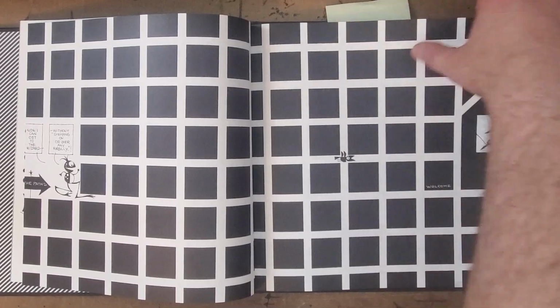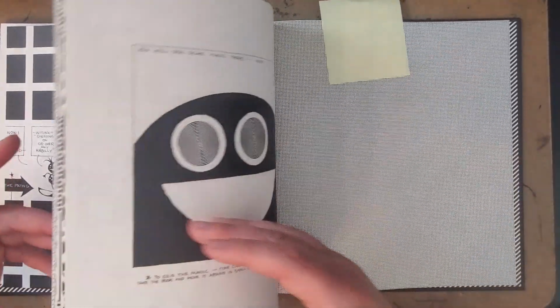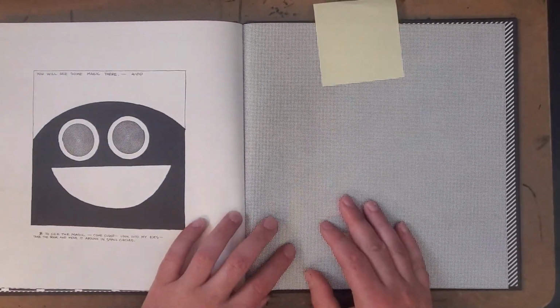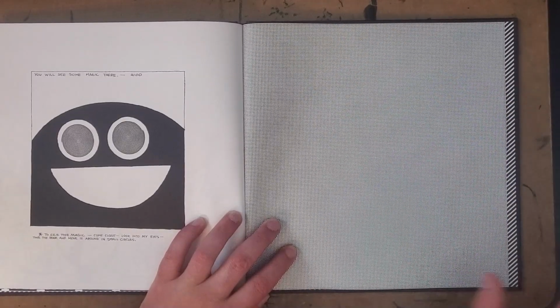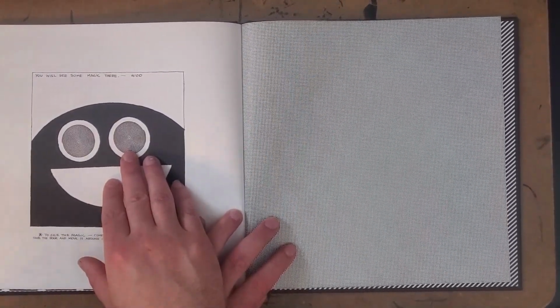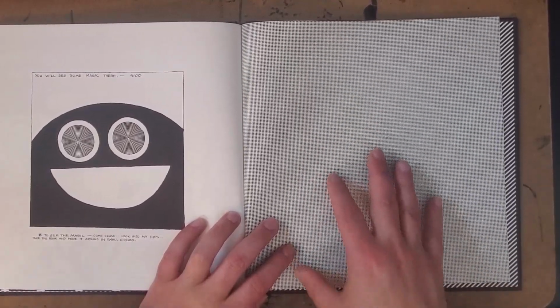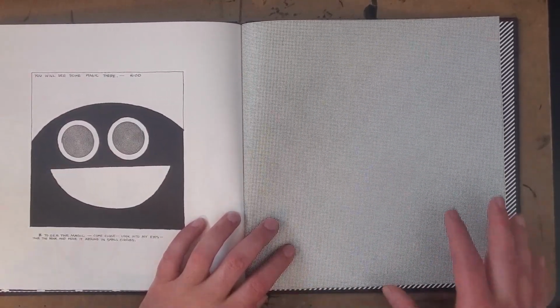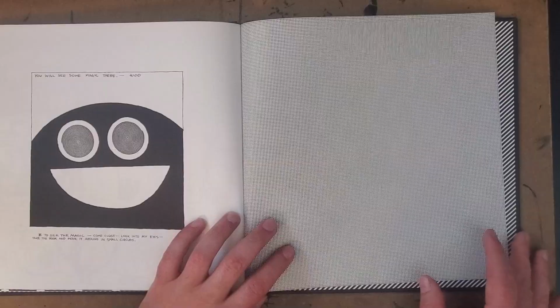And then I just want to show you one other sequence here that has some optical illusions in it. Really like this ending sequence where it's actually the illusions built into the character's eyes. And then there's another really dense, rough-to-look-at tone grid on the back here.